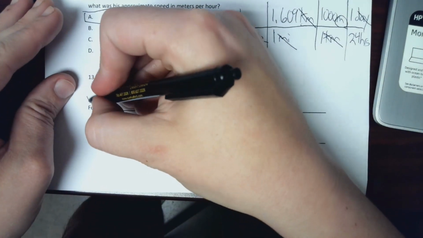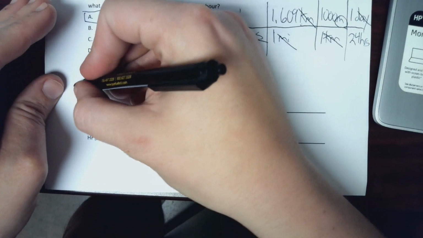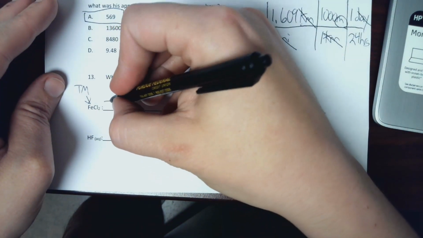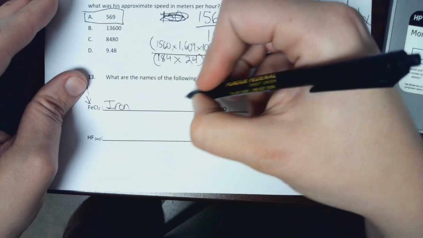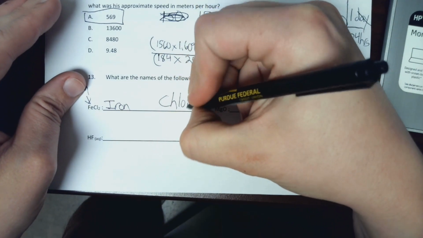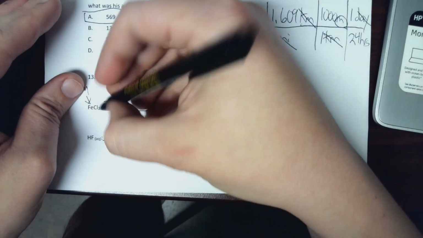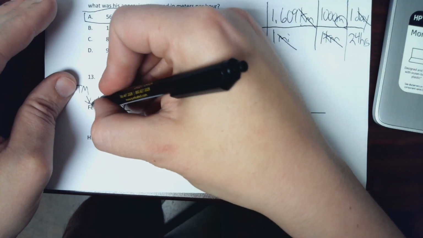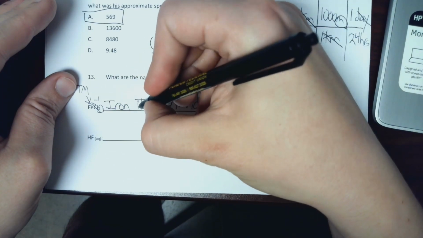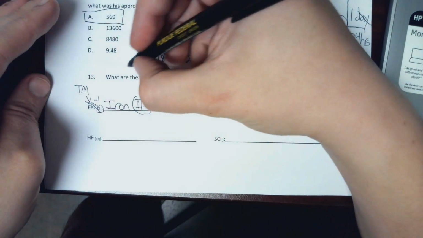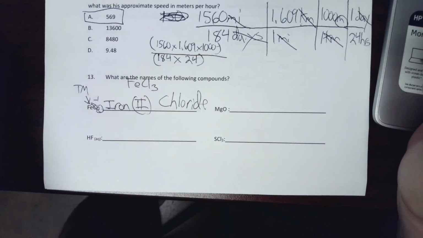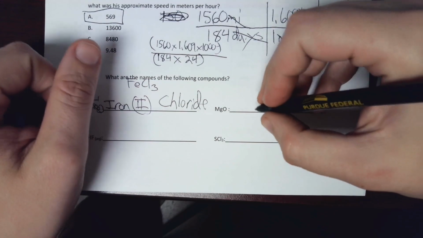But what are the names of the following compounds? Iron is a transition metal. So you could call it iron chloride, but you're losing clarity. To get full credit, or really any credit, you had to say: chlorine is 1 minus, so this must be iron(II) chloride, because there is also a FeCl3 compound, which would be iron(III) chloride. So you have to differentiate.